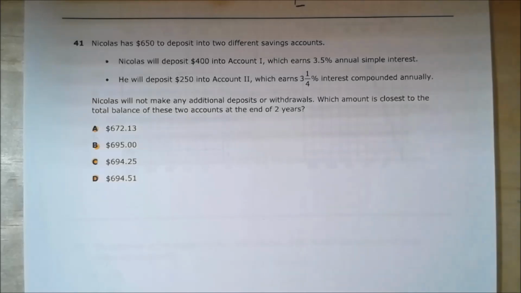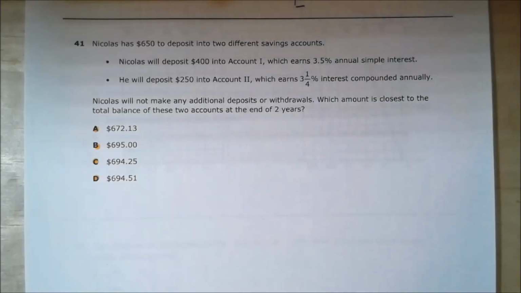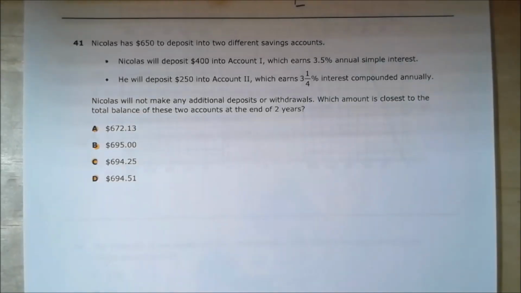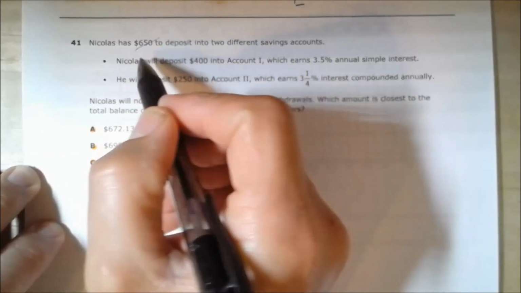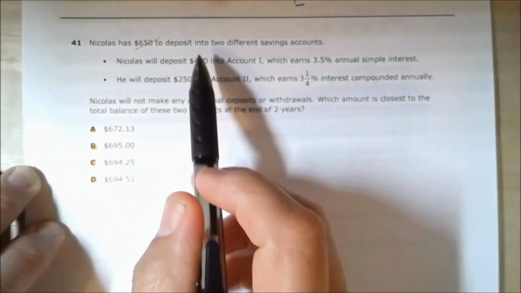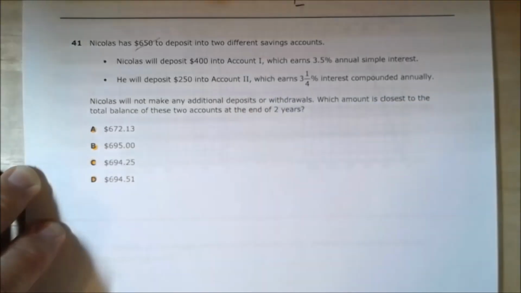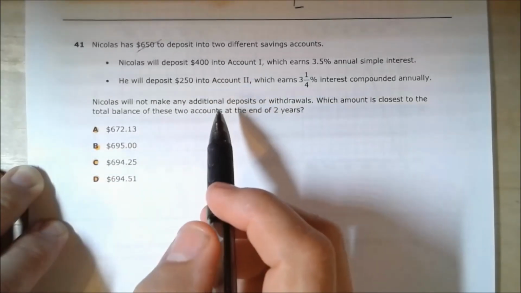Now this is going to be a multi-step problem because they're going to have us use simple interest and compound interest, and we need to take into account the total balance of each account to see where we're at. So let's go ahead and look at the breakdown. I'm going to ignore the 650 for now. That is our initial principal we're starting with, but notice that they break it up into two different accounts. So we want to handle the principal for each account since we're going to be using those two different formulas.